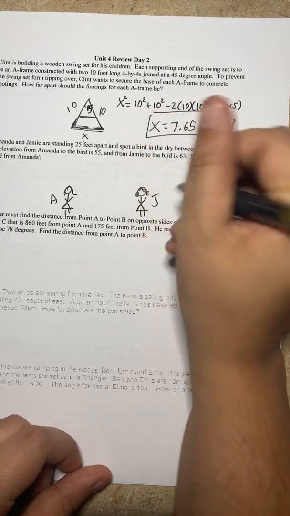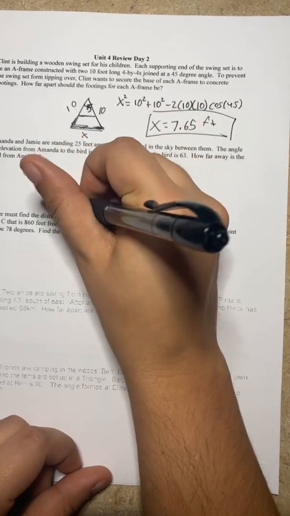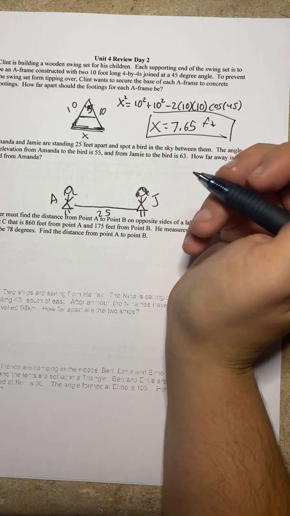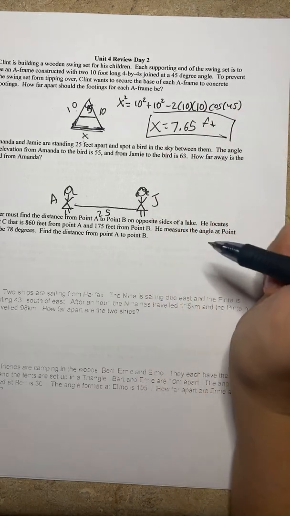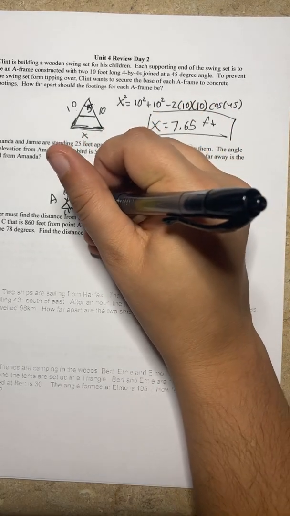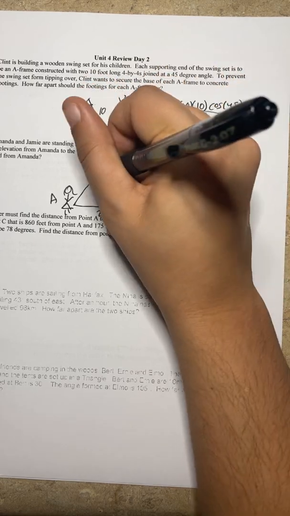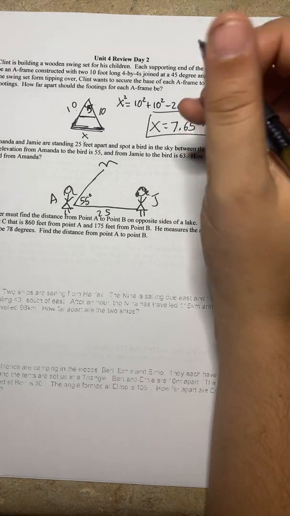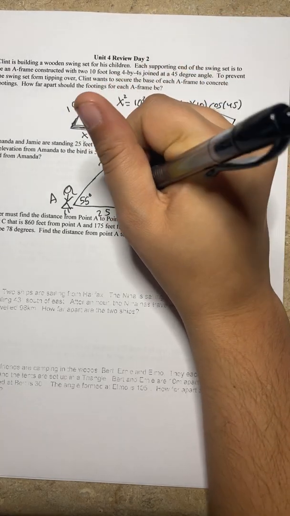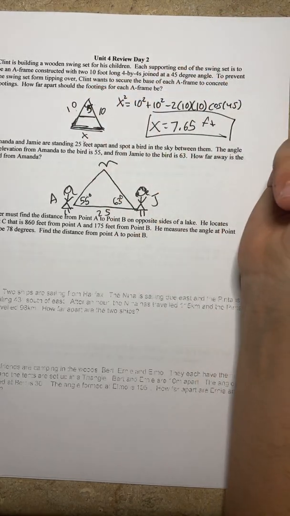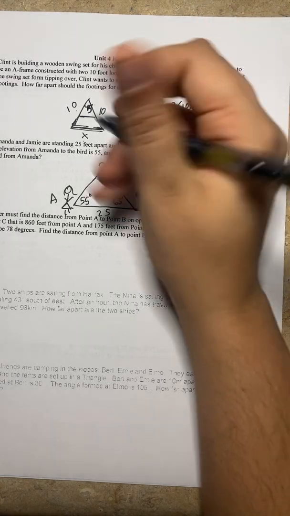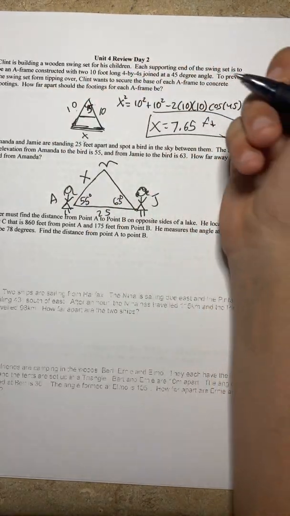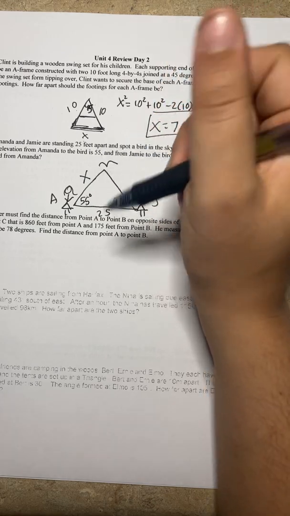They're standing 25 feet apart, and it says they spot a bird in the sky between them. The angle of elevation from Amanda to the bird, so we got our little birdie here, is 55 degrees. And from Jamie to the bird is 63 degrees. How far away is the bird from Amanda? So we want to find that length of space between the bird and Amanda.